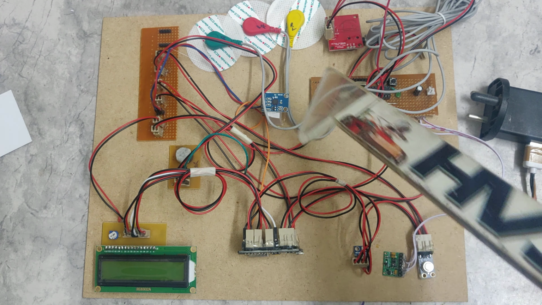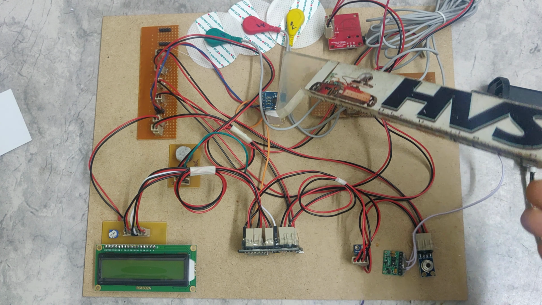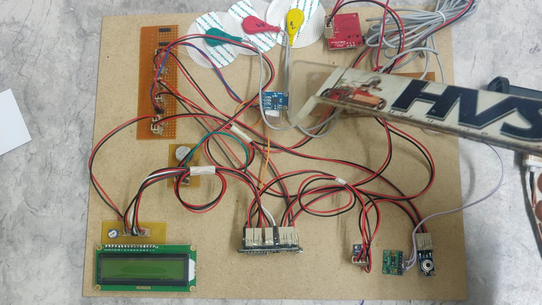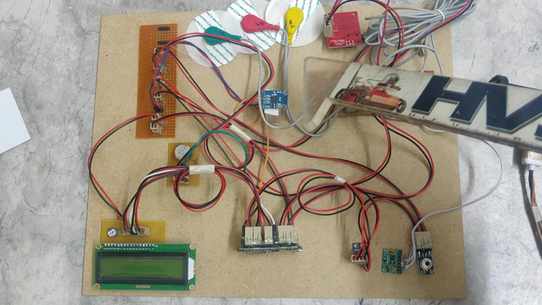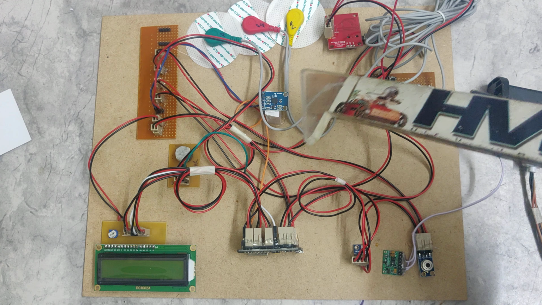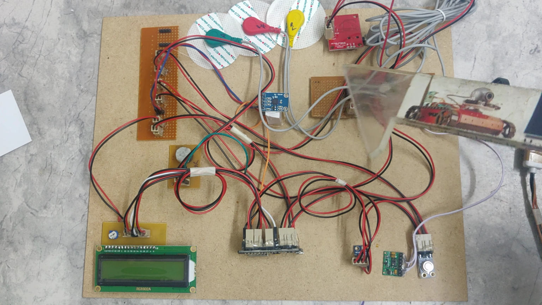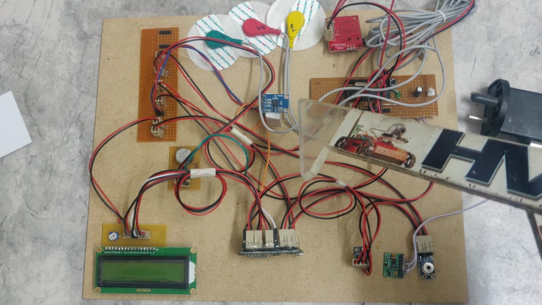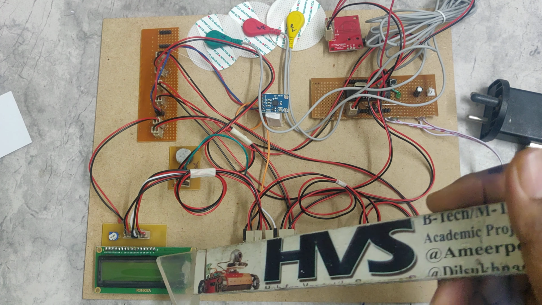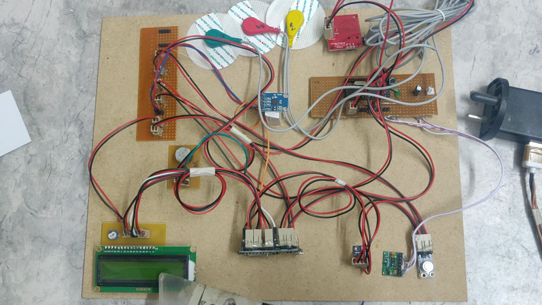And next is the ECG. From this ECG, based on the PQRST signals and the timing gap between these 5 points, the microcontroller will estimate the person's disease and display it on the LCD. So we are using a 16x2 LCD.